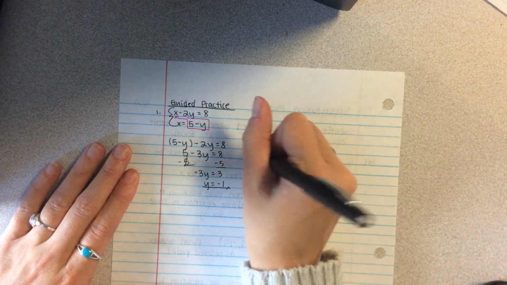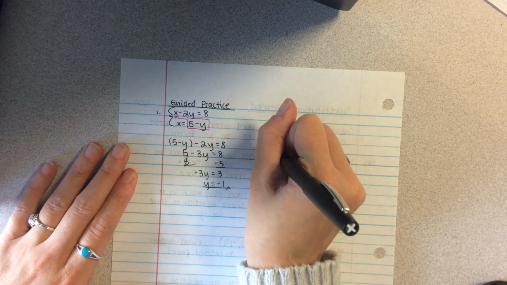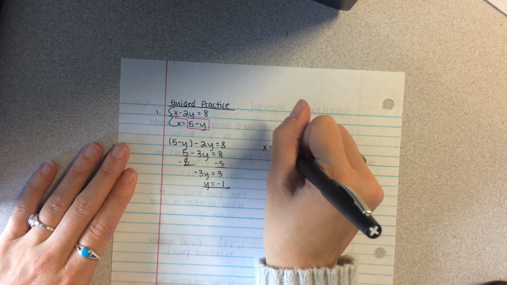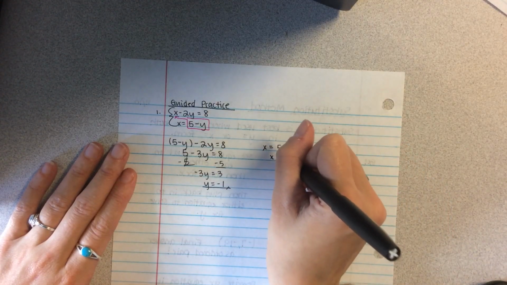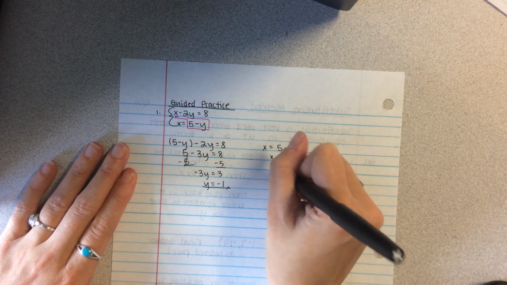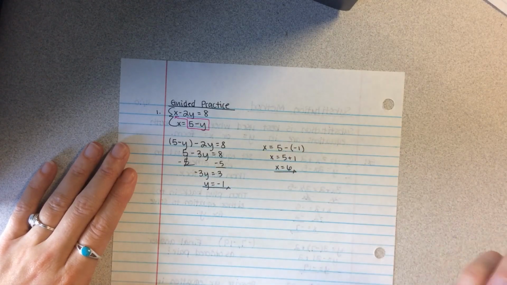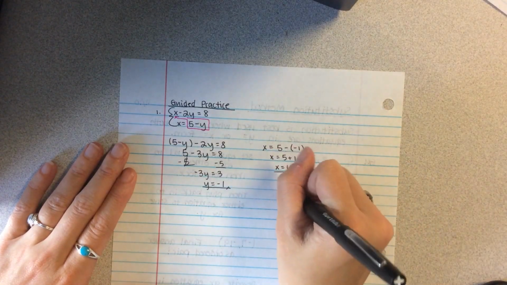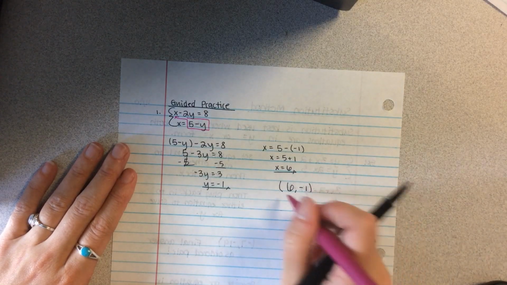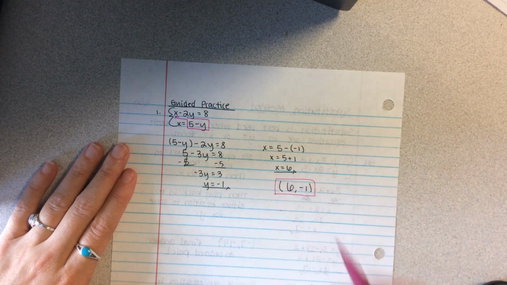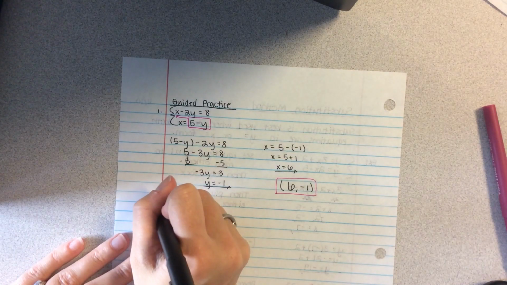Now I'm going to plug it in. I'm going to pick the second equation. So x equals 5 minus negative 1, which is the same as saying 5 plus 1. So x is 6, and then my final answer, 6 comma negative 1. Number 2.